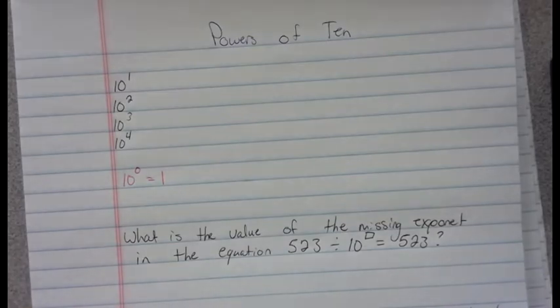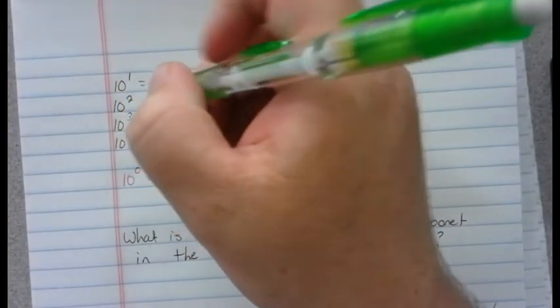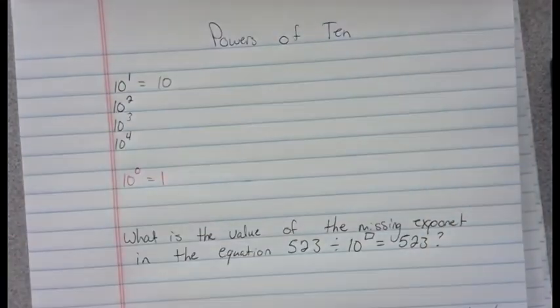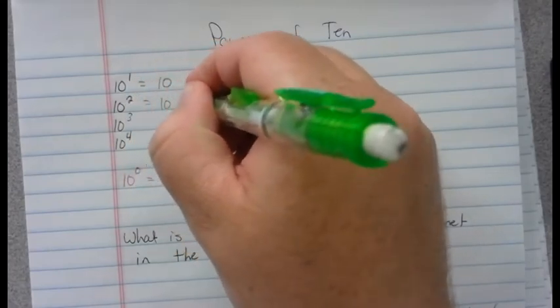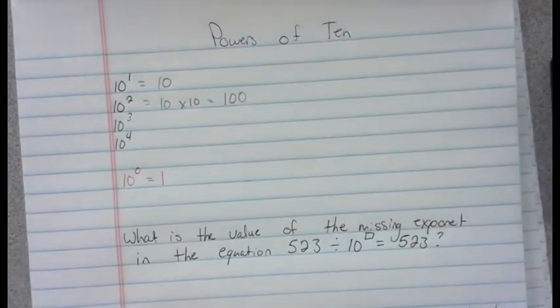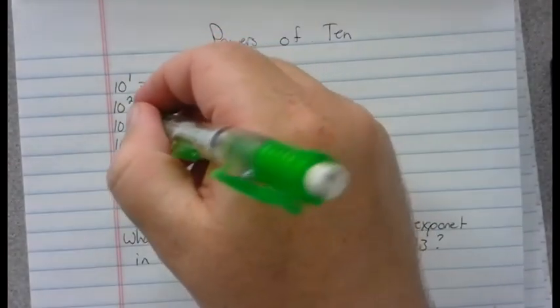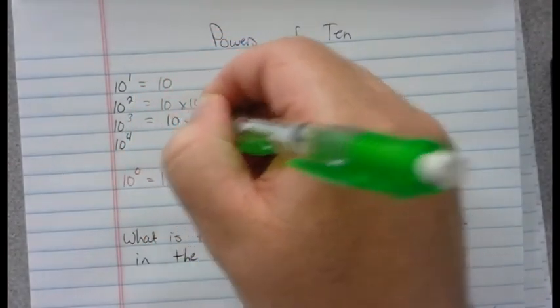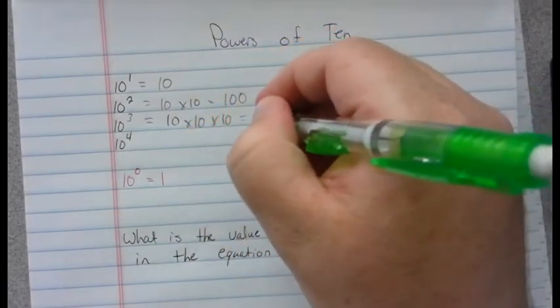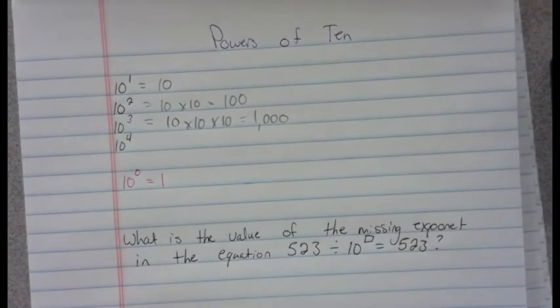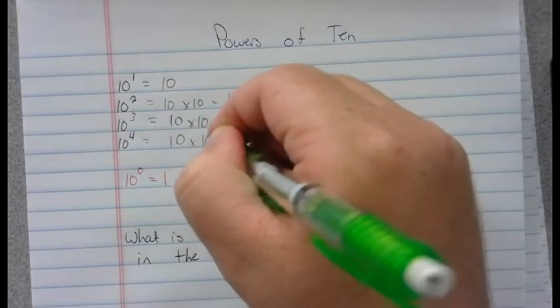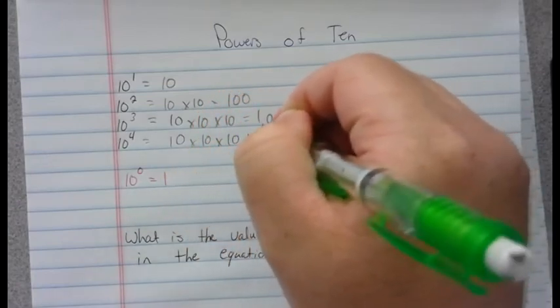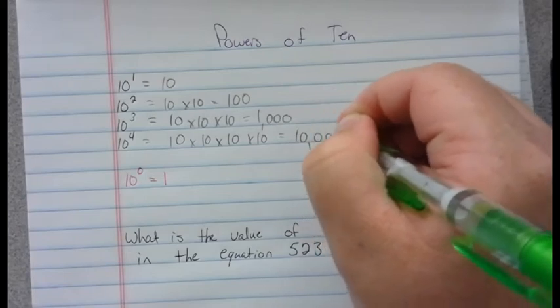When we work with exponents, it just tells us how many times we're going to multiply. So if I have 10 to the first power, I'm going to have 10. If I have 10 to the second power, I'm going to have 10 times 10, or 100. If I have 10 to the third power, I'm going to have 10 times 10 times 10, which equals 1,000. And if I have 10 to the fourth power, I'm going to have 10 times 10 times 10 times 10, which equals 10,000.